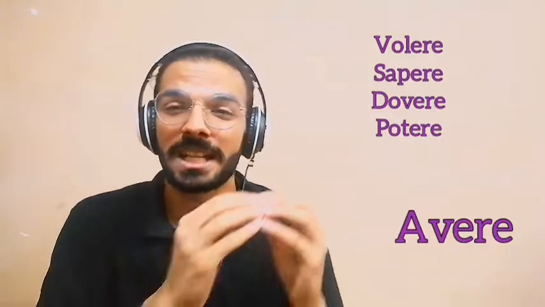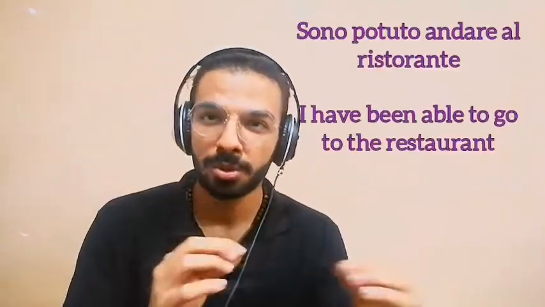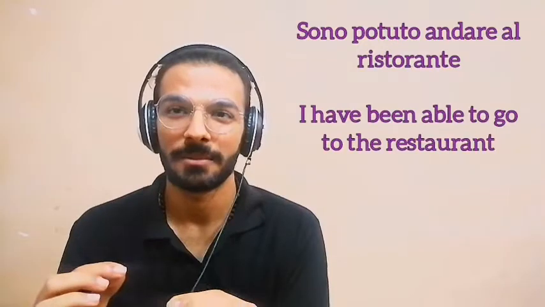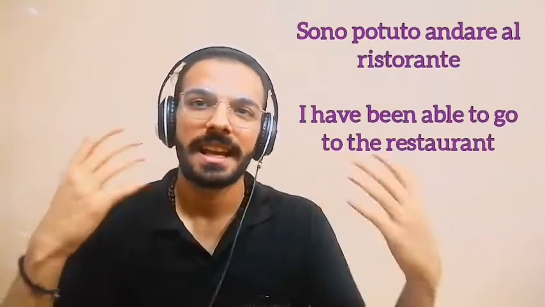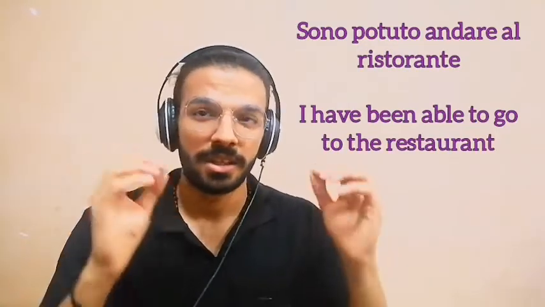But when you're using them as modal verbs and you have to put the verb in infinitive form after them, you also have to check that infinitive form of the verb. If that verb shows a movement or doesn't have an object, you have to use essere. How? For example, you can say sono potuto andare, okay? Sono potuto andare al ristorante, okay?